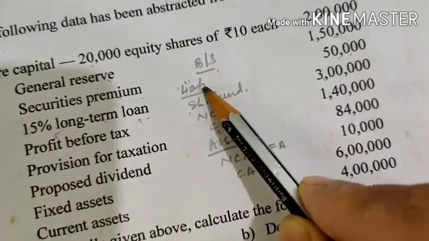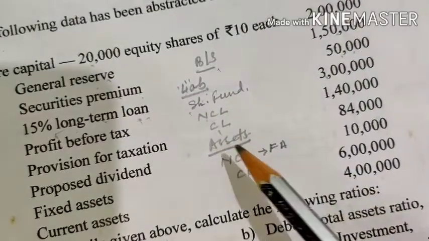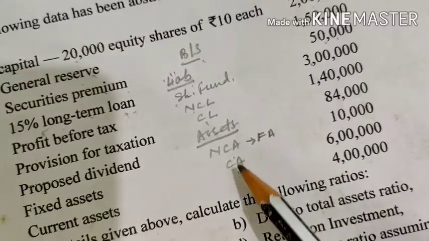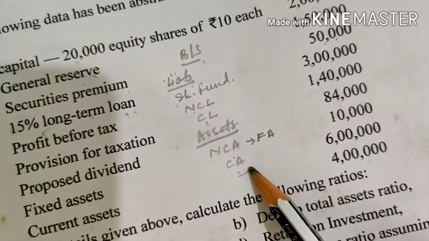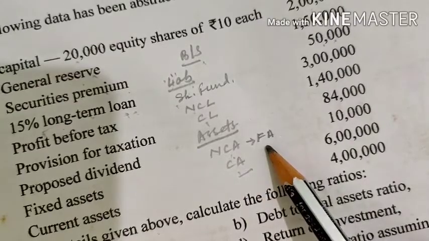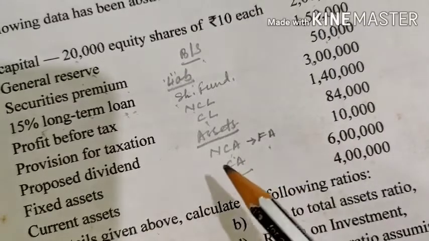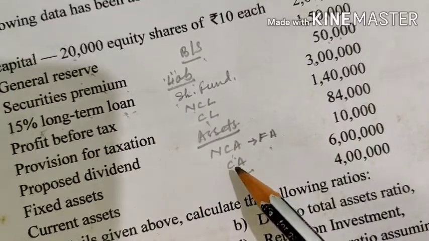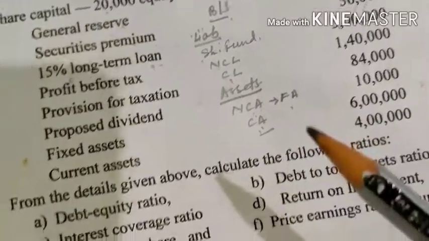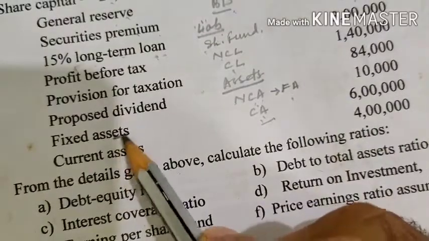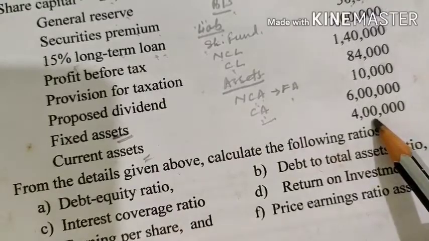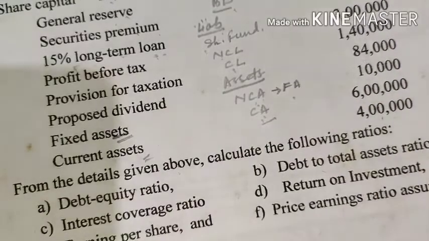So liabilities equal assets, and on the asset side you have non-current assets and current assets. The total of this will be the total of the balance sheet. Non-current asset means fixed assets. So in order to find the total assets, you need to take non-current assets and current assets. What are they here? Fixed asset is 6 lakhs, and current asset is 4 lakhs. So 6 plus 4 is 10 lakhs.